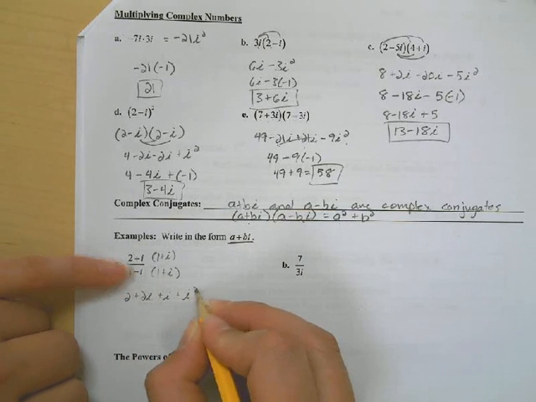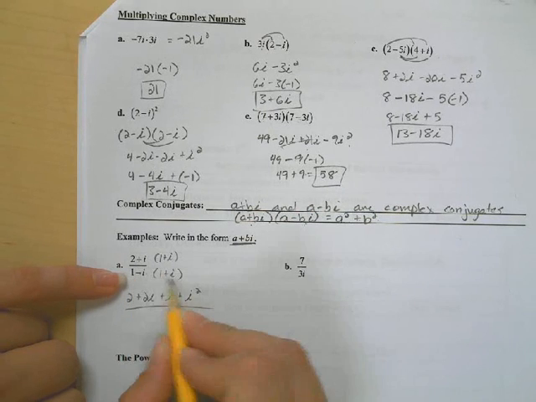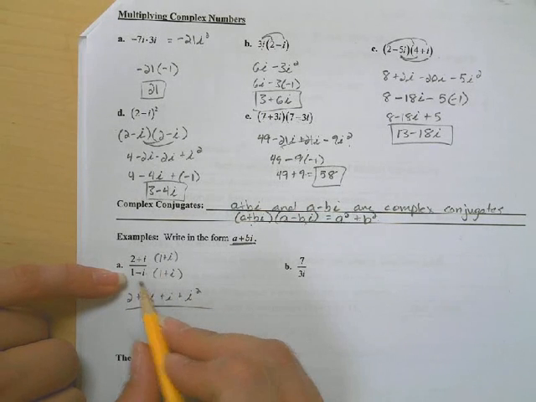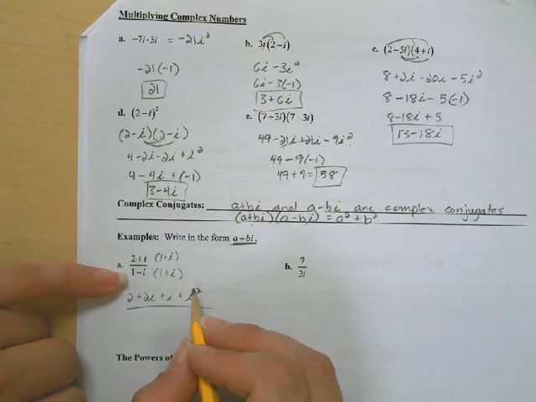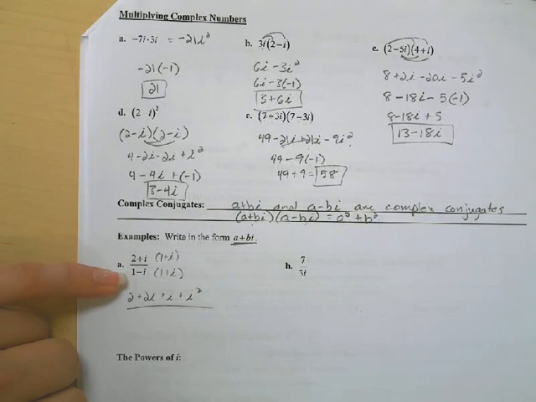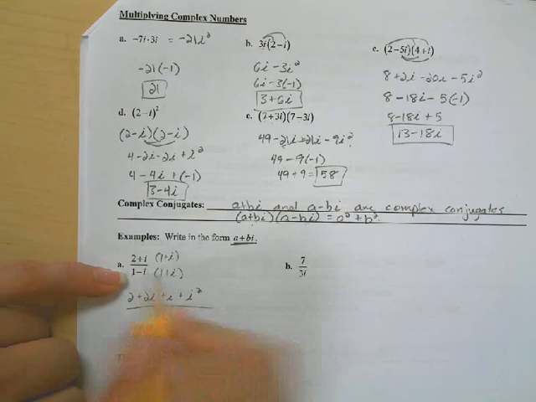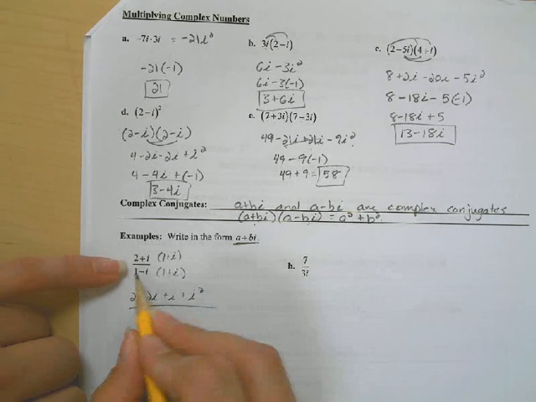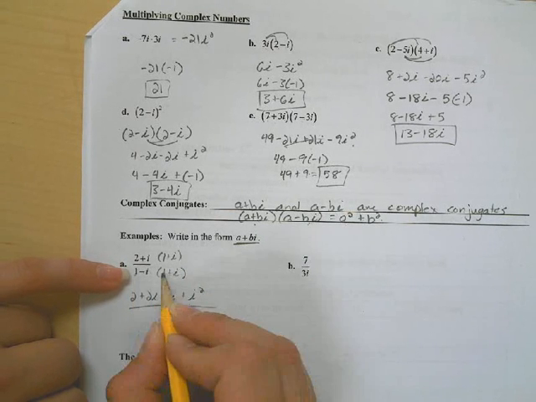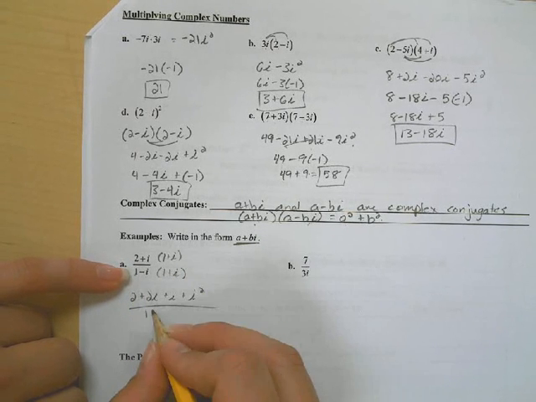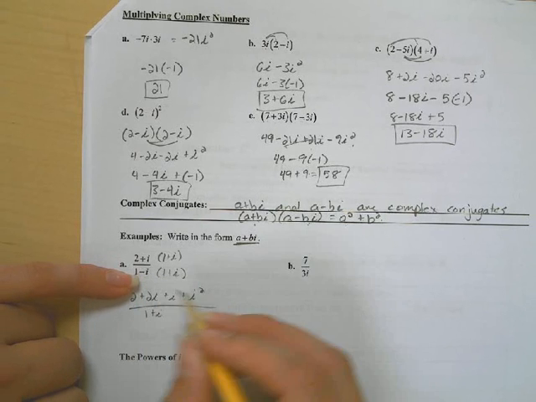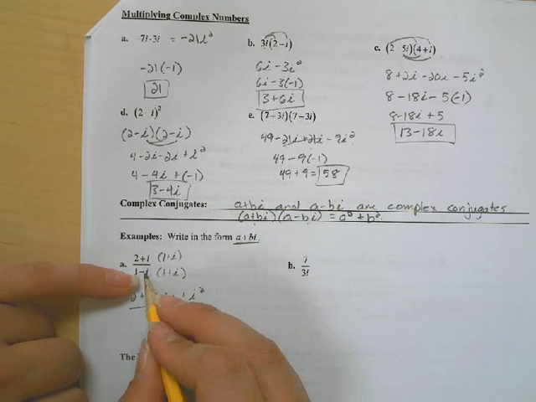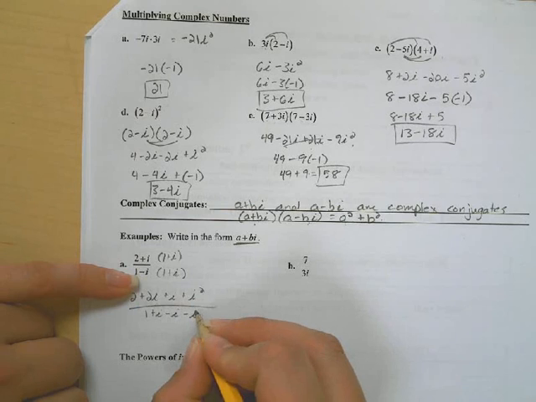Okay, we do the same thing to the bottom. Again, here, if you're comfortable using the shortcut, since they're complex conjugates, you can do that. If you're not comfortable with it, just FOIL. And that's what I'm going to do because it seems to throw people off when I use the shortcut. So I'm just going to FOIL it all the way out. So I get 1 times 1 is 1, 1 times i is i, negative i times 1 is negative i, and negative i times i is negative i squared.